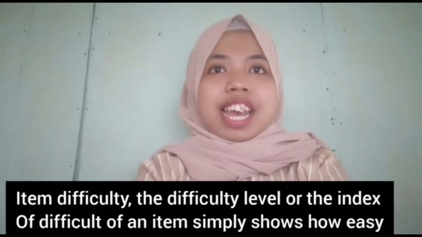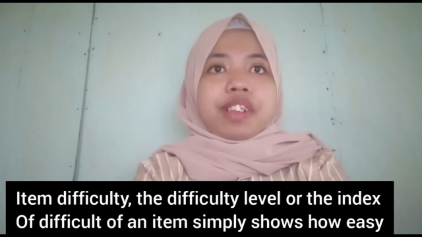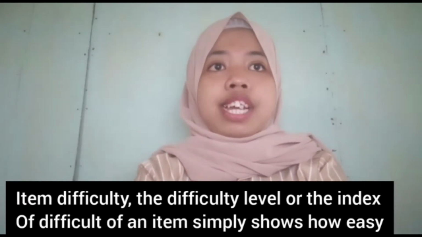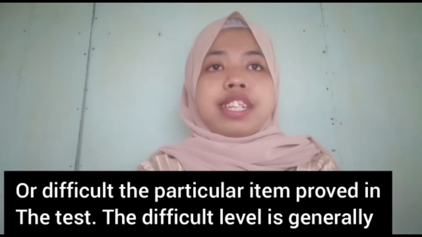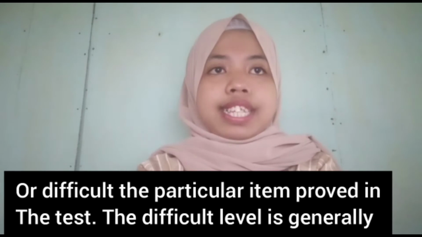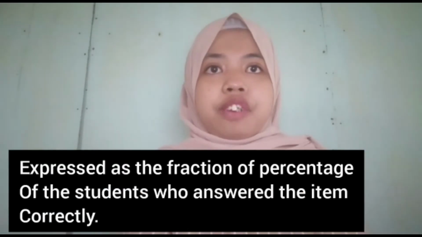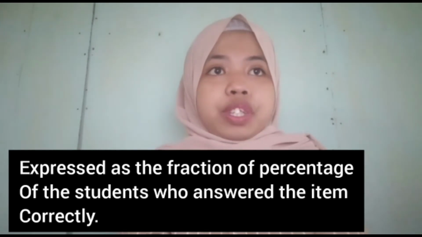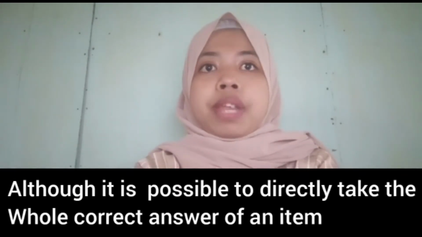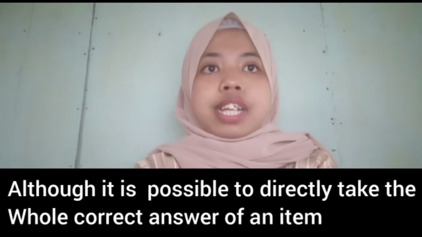Item difficulty. The difficulty level, or the index of difficulty, of an item simply shows how easy or difficult the particular item proved in the test. The difficulty level is generally expressed as the fraction or percentage of the students who answer the item correctly. Although it is possible to directly take the whole correct answers of an item.